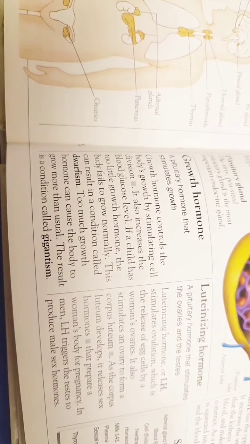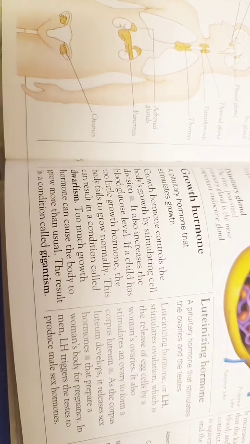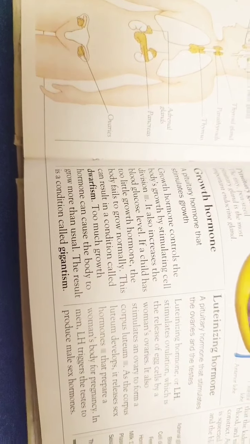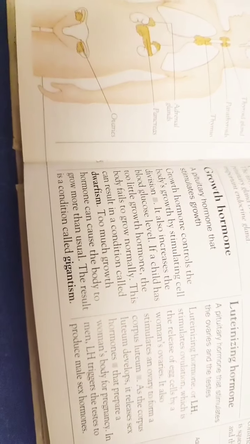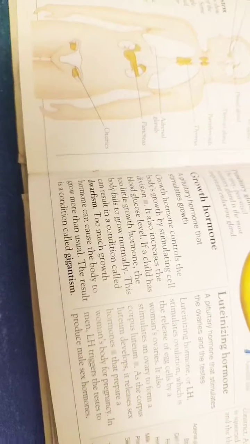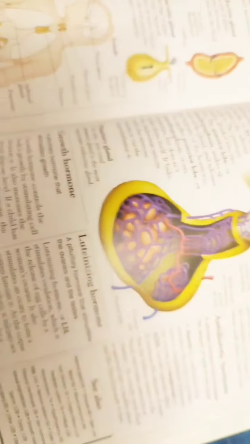And too much of the growth hormone can cause the body to grow more than usual, and this is what is called gigantism, जो कि मोस्टली लोग 6'4" या 6'5" से above की हाइट के होते हैं.